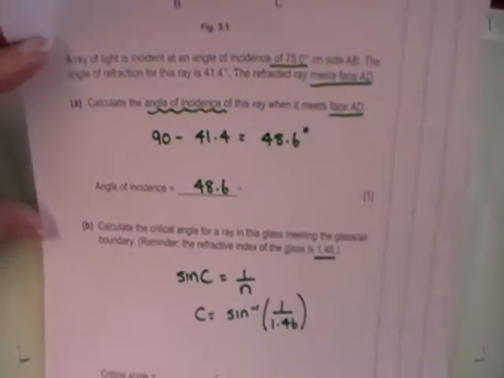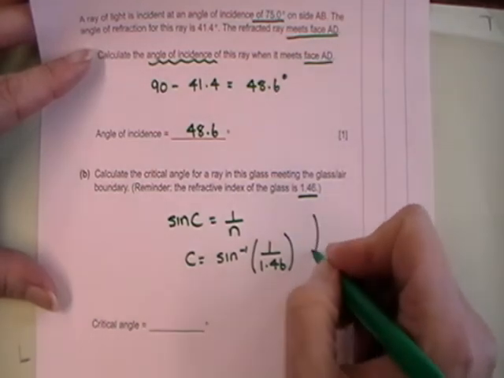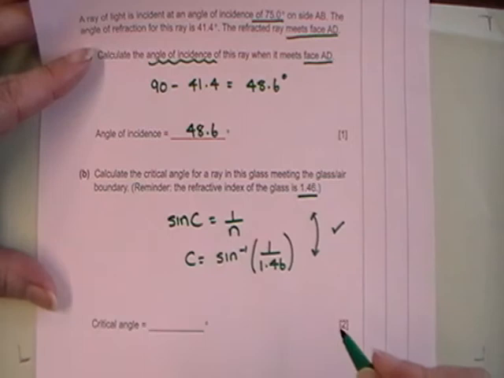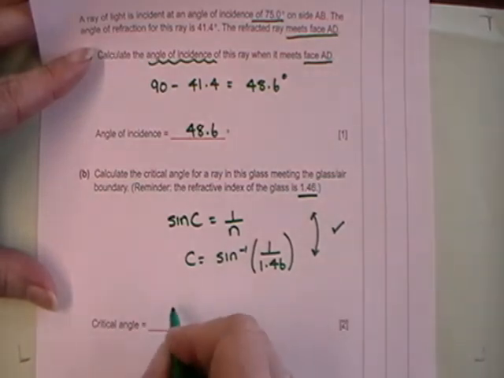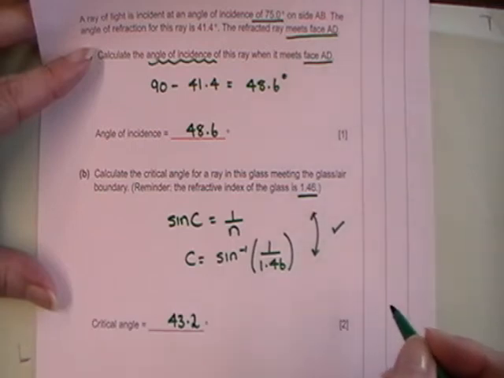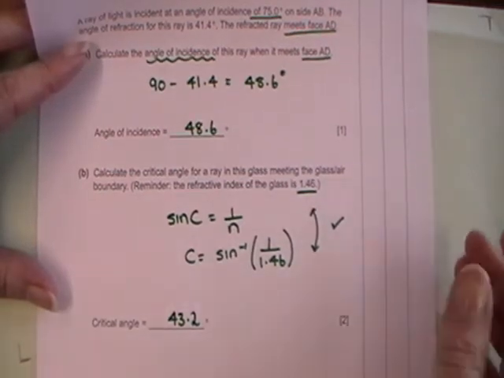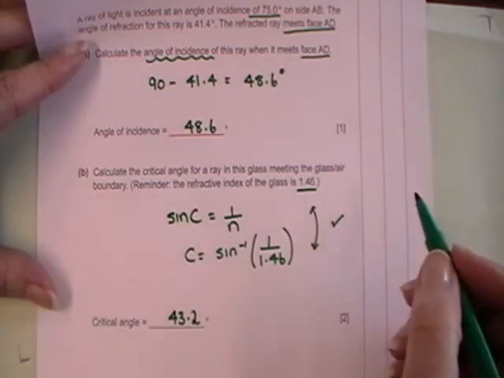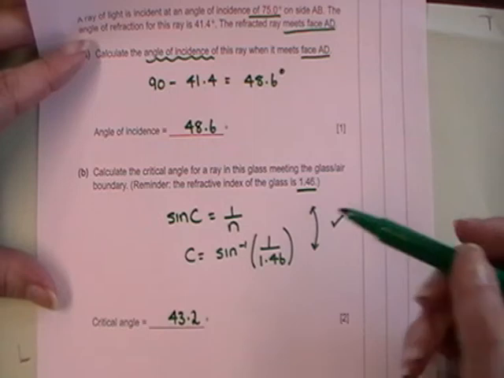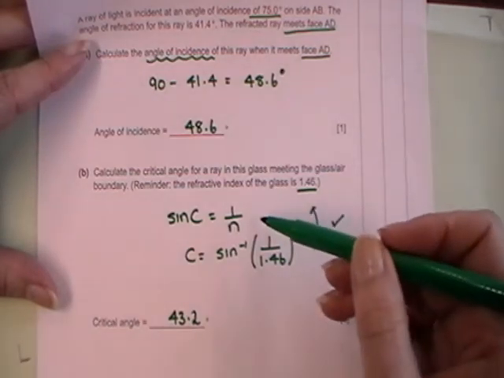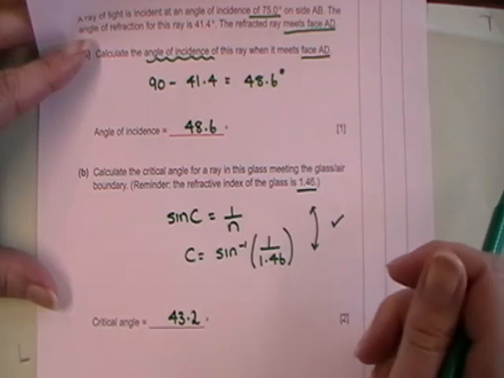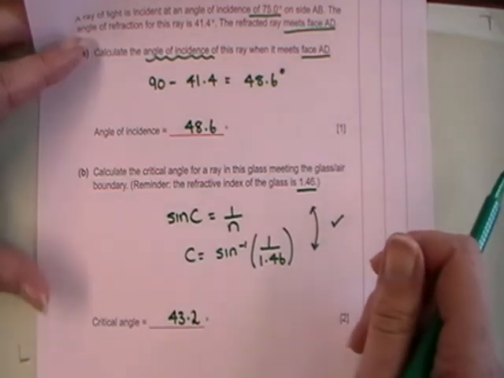Having either of these two quoted in your answer gets you the first mark. Then calculating C as 43.2 degrees gets you the second mark. At this point, it is always a good idea to check that your calculator is set up in degrees and not radians. So when we work that out, we get a critical angle of 43.2 degrees.